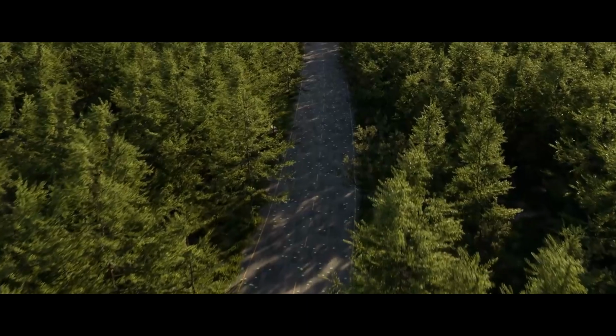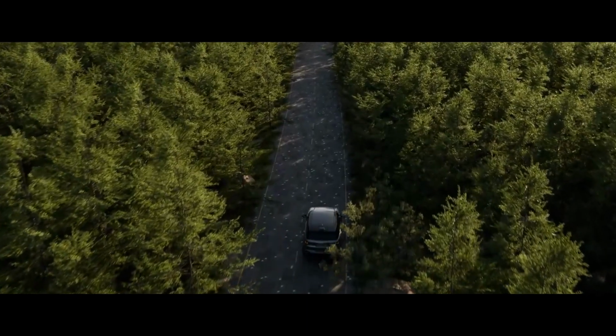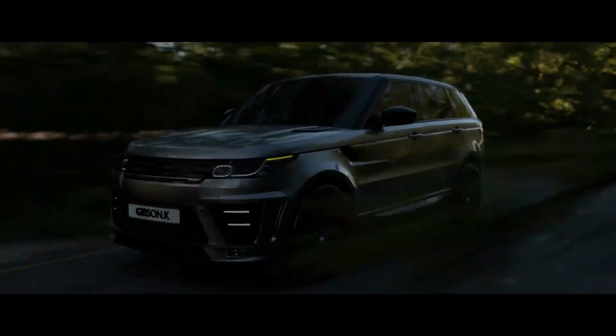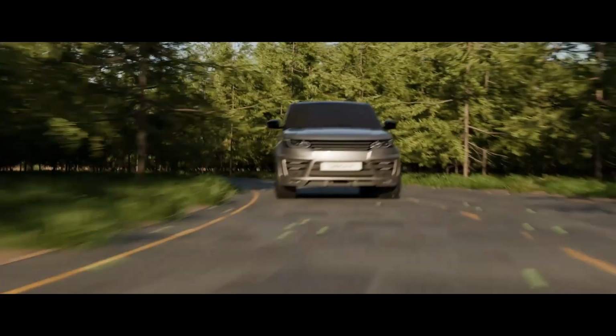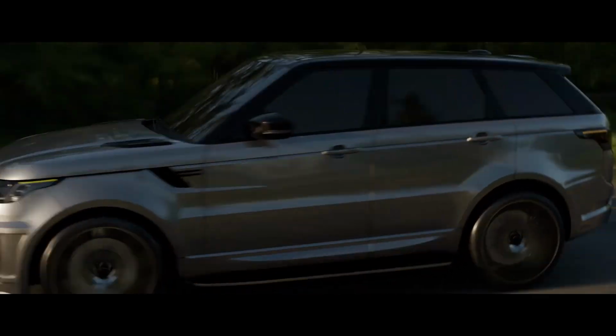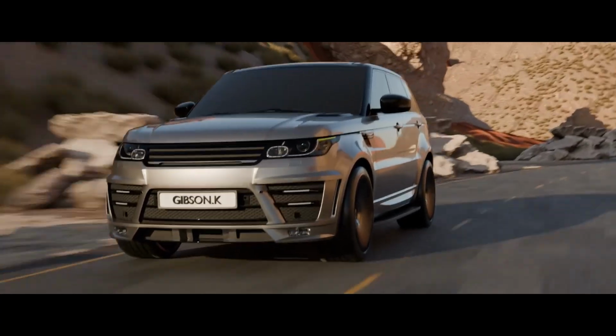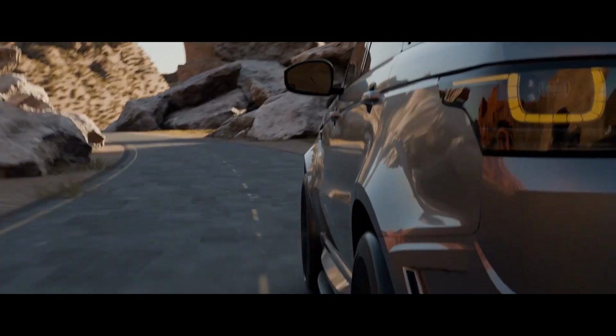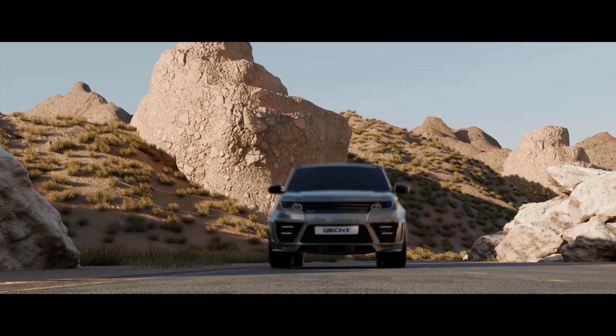Hey everyone, welcome to part 1 of this Blender car animation series. In this tutorial, I'll show you how to build the environment, rig the car, and set up our very first animation shot. By the end of this video, you'll have a complete scene like the one you're seeing right now with a car driving through it.